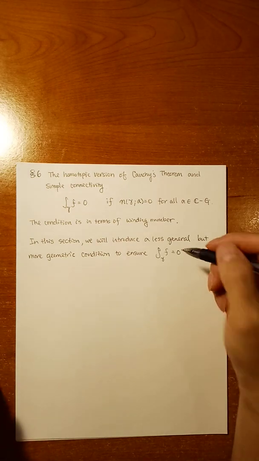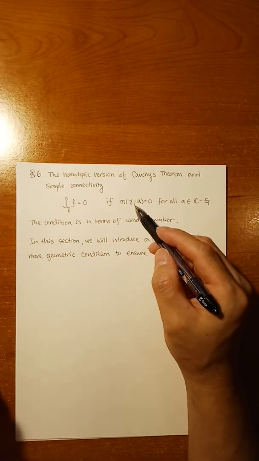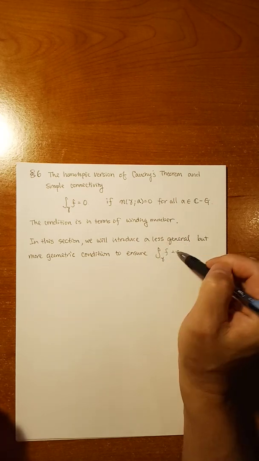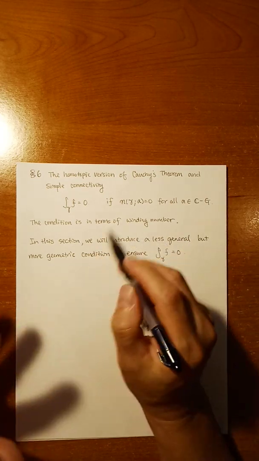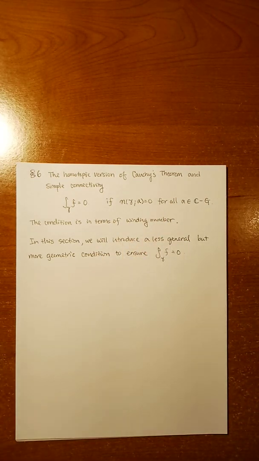So we're going to find a sufficient condition, but that sufficient condition is from geometry or topology.